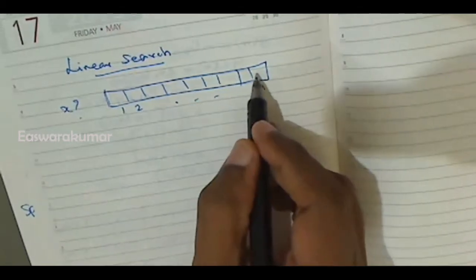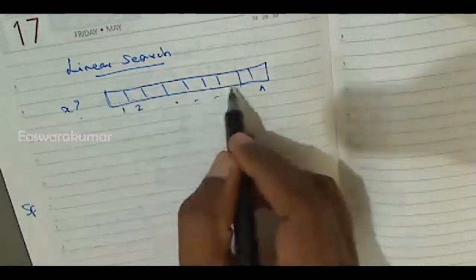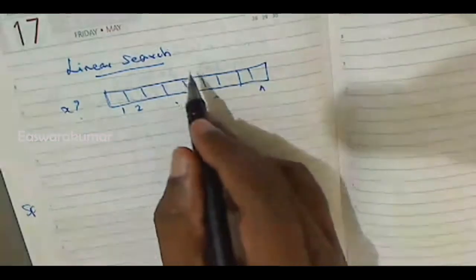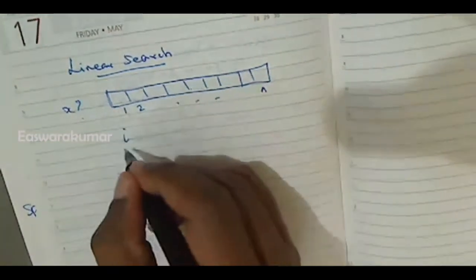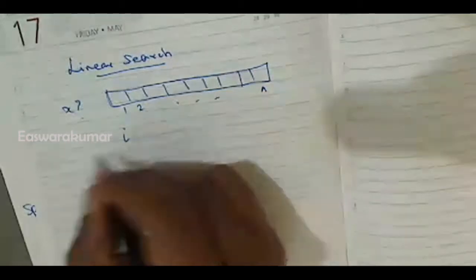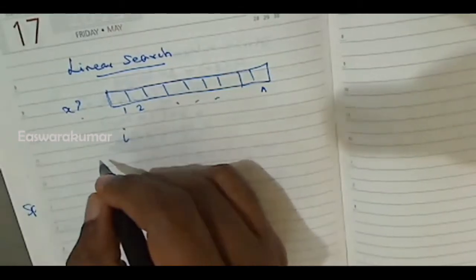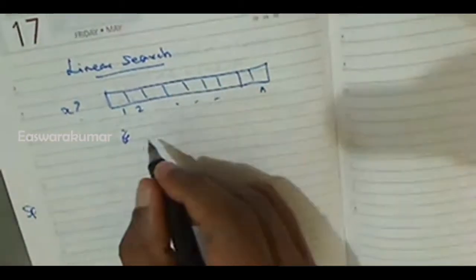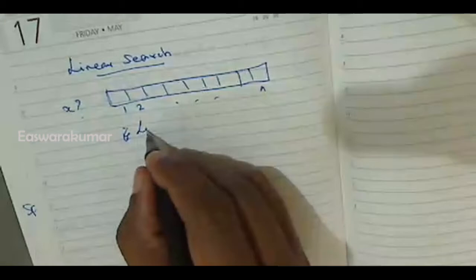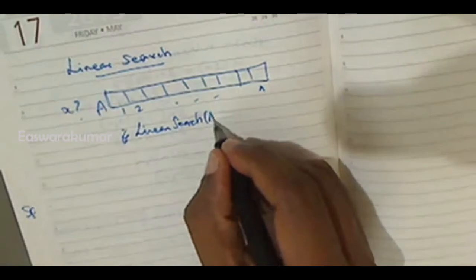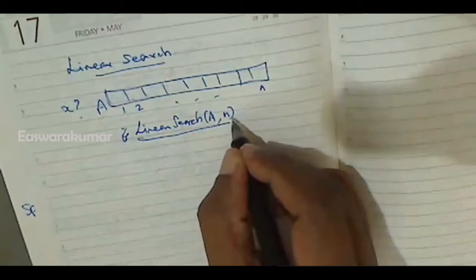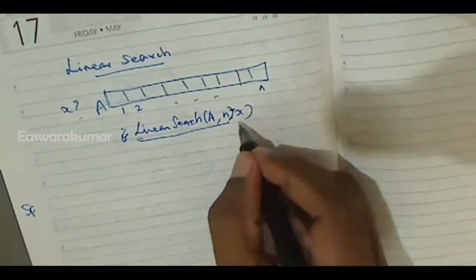So if the element is present in the last location, after verifying the first n-1 positions, we can check the nth position. In general, the ith position can be verified only after verifying the first i-1 positions. This is what linear search is. Now if we convert that into an algorithm, let us name the algorithm LinearSearch, with the array A, the size of the array n, and one more thing we have to check, that is the element x.